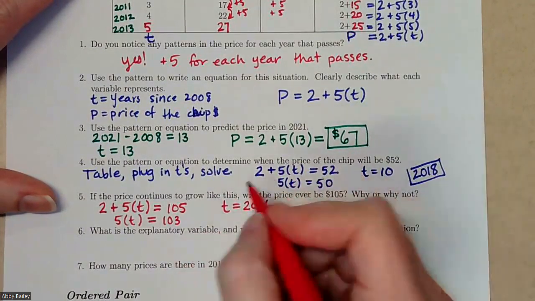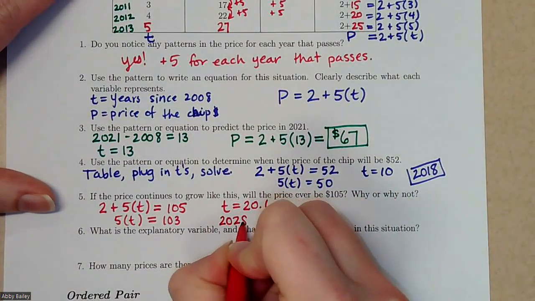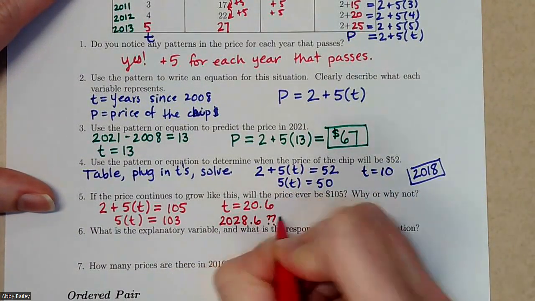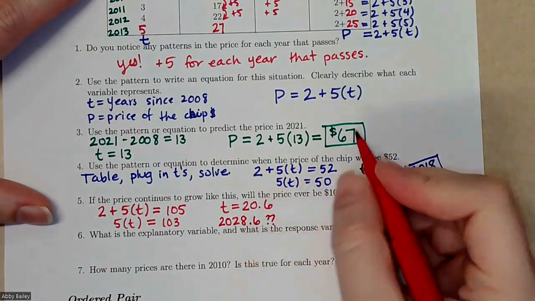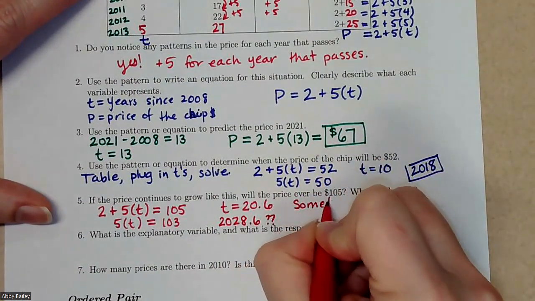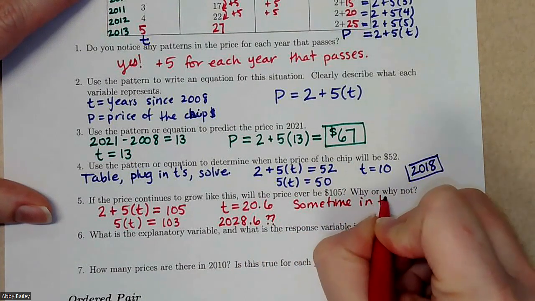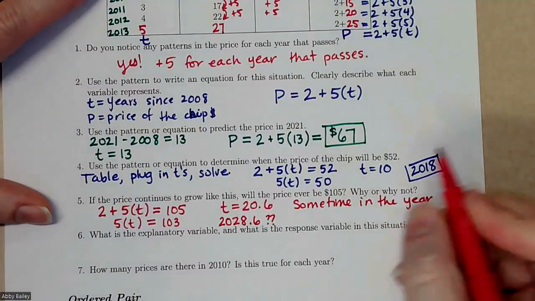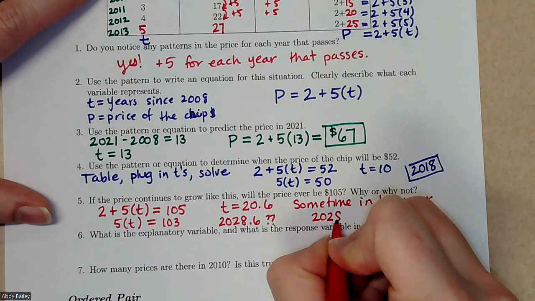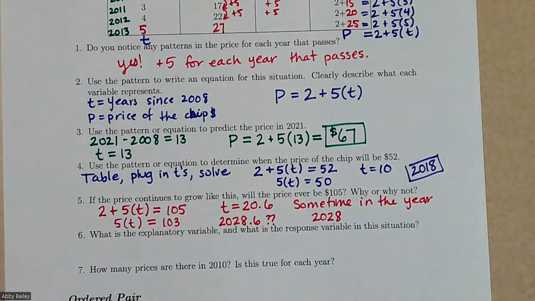So 2028.6, what does that mean? So maybe sometime in the year 2028, or if you wanted to say, between 2028 and 2029.